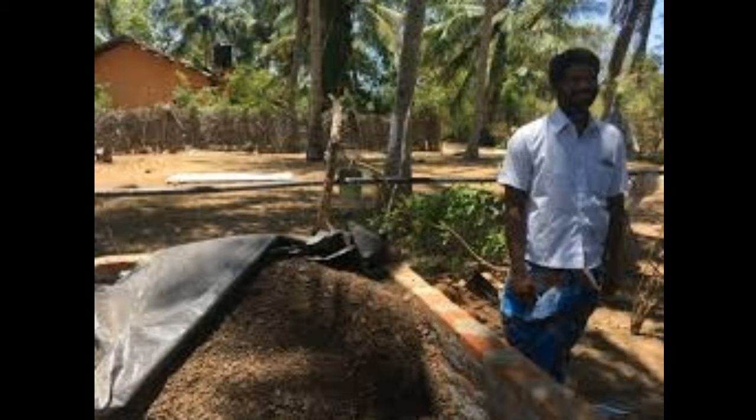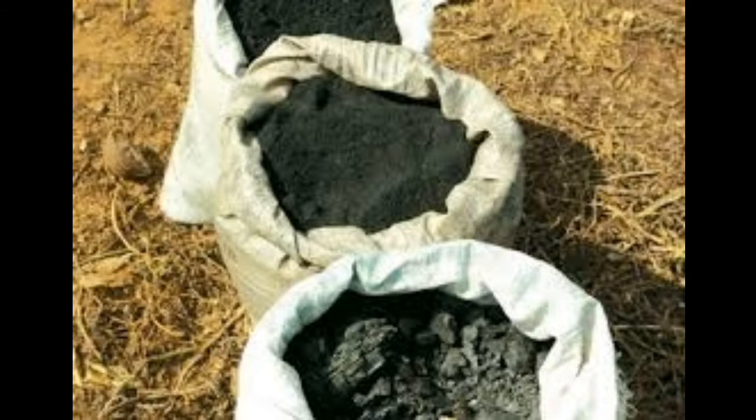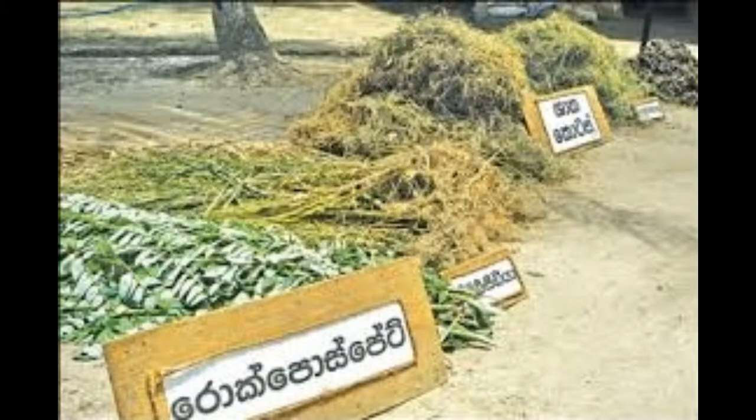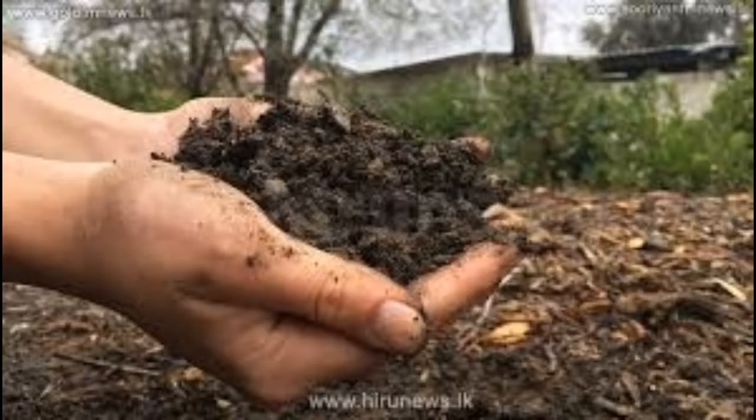Procedure. Heap and pit methods. To accelerate the decomposition of raw materials, maintain the maximum height of each layer up to 15-30 centimeters. As the first layer, weeds, tree lopping, leaf fall or any other suitable raw material can be used. As the second layer, green leaves, grass or salvia can be added. Add water if raw materials are dry or do not contain sufficient moisture. Then add a small amount of inoculants to add microorganisms to accelerate the decomposition.